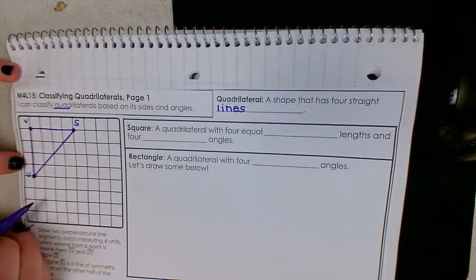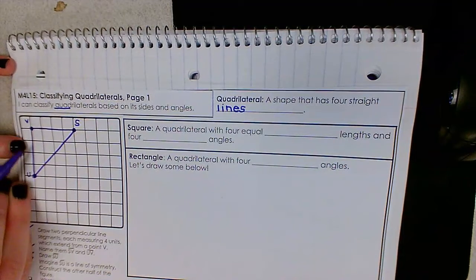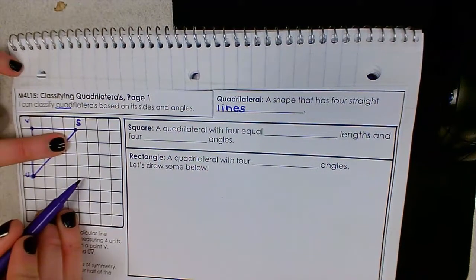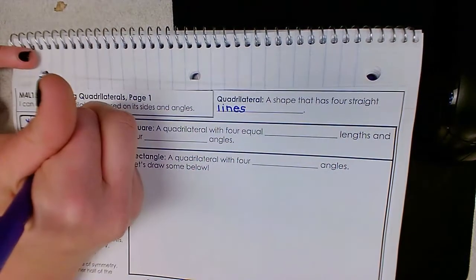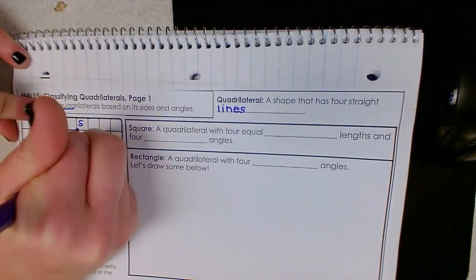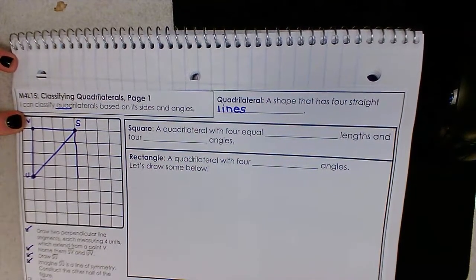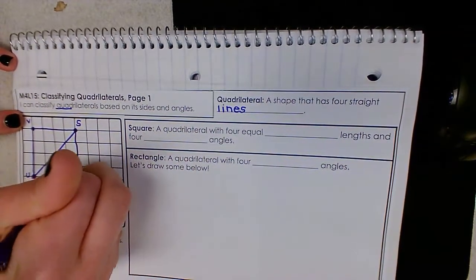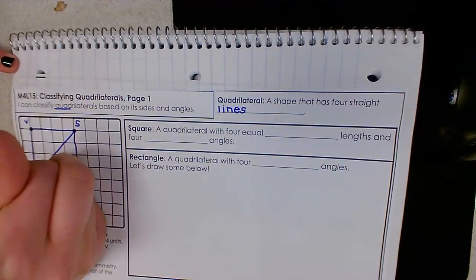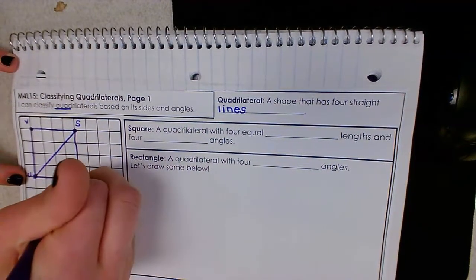So that means that if this side has 4 units going down, so should its opposite side of its symmetry. 1, 2, 3, 4. And if it has 4 units going across, so should its opposite side of symmetry. 1, 2, 3, 4.